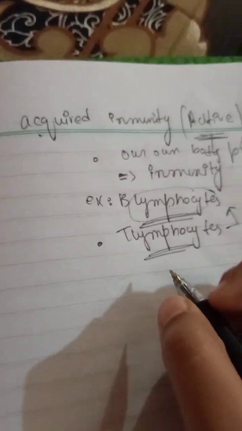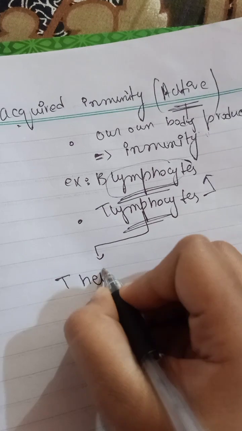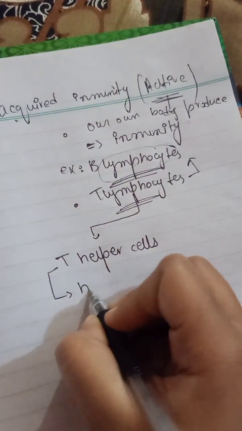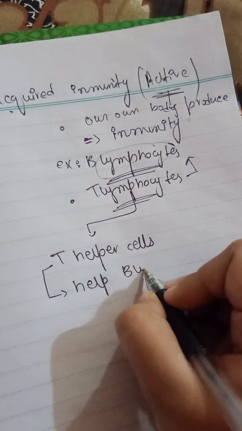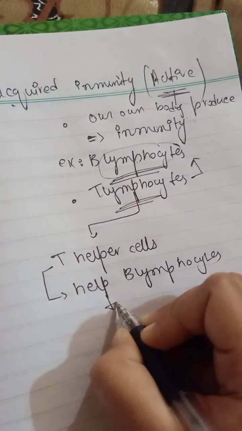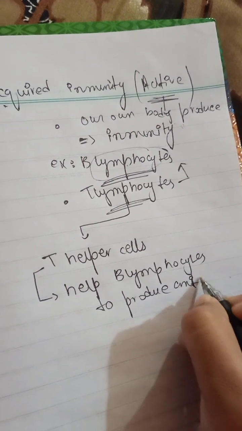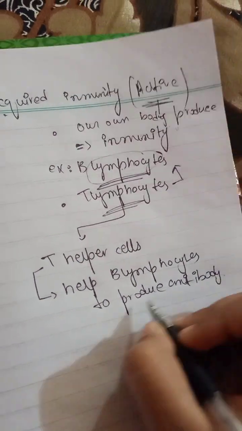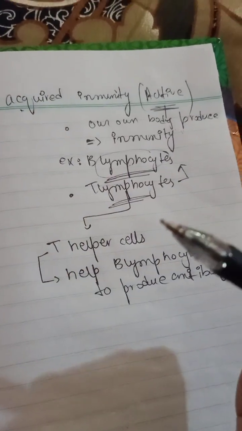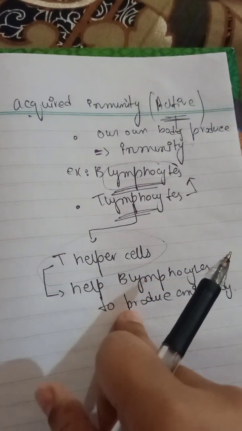T lymphocytes also give a message to the T helper cells, which help B lymphocytes produce antibodies. In innate immunity we also have cells, and here in active immunity we also have cells. This is what our body is producing.